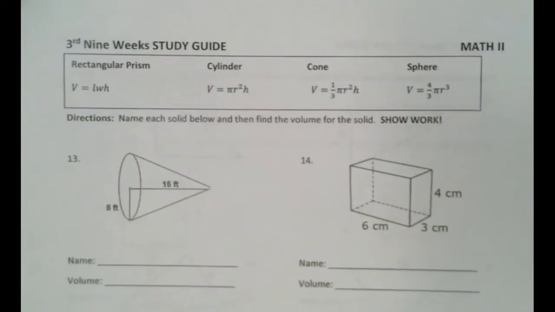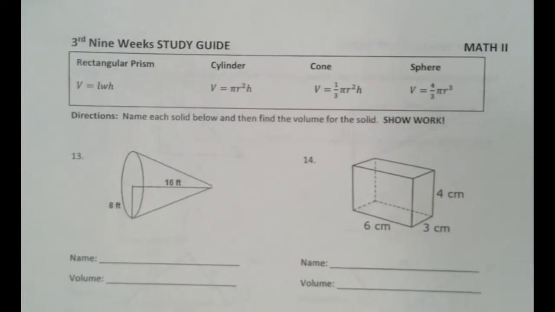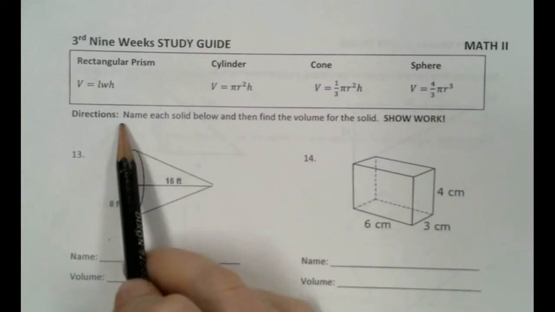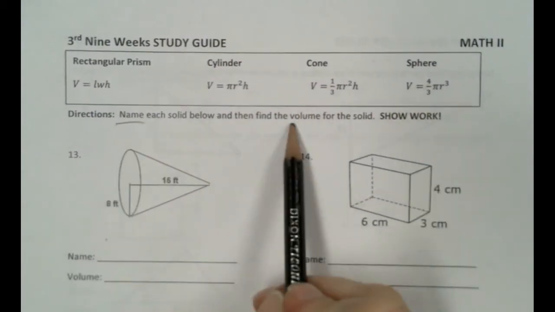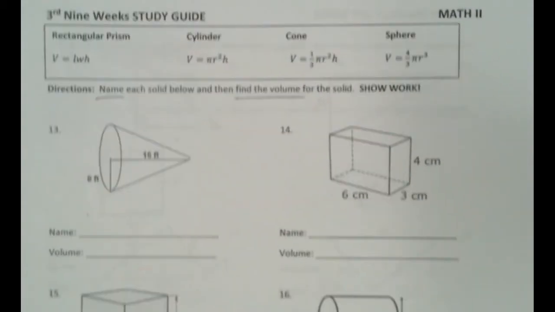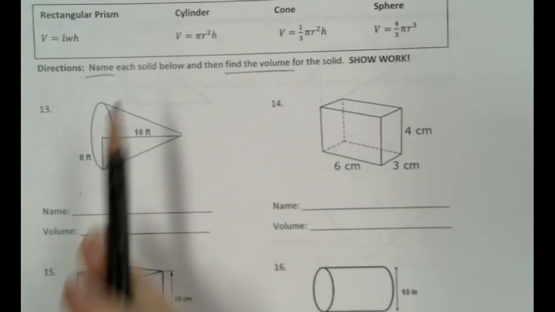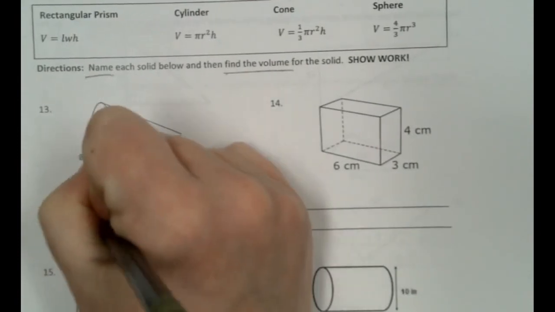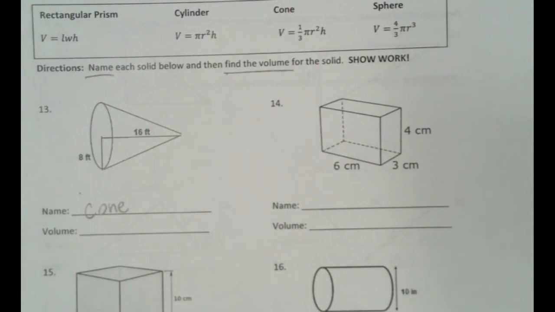Next part. Now this should be the most familiar, or the most recent on your mind, the volume, because that's what we have been doing these last couple of weeks. So we should be able to blow through this pretty fast. First thing is, it says name each solid and then find the volume. So do not forget this. Number 13, hopefully you can tell what that is. That is a cone. So that's what goes in the name part.